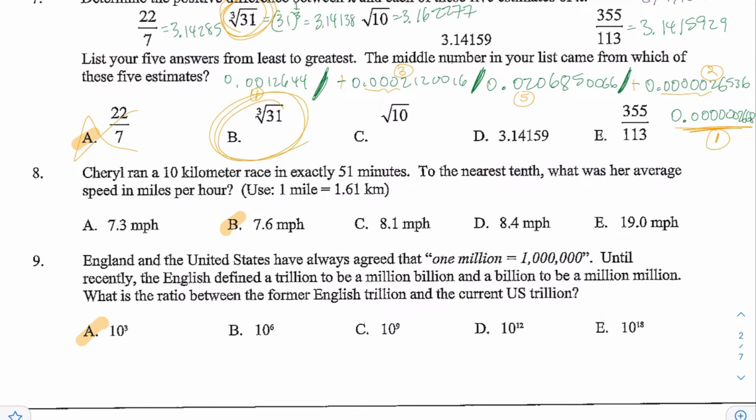So you want to find the miles, and to go from kilometers to miles, you know that 1 mile is 1.61 kilometers, and she has 10 kilometers. So here you can do 10 divided by 1.61. And you have to multiply 1 by that number, which will be 6.21118.